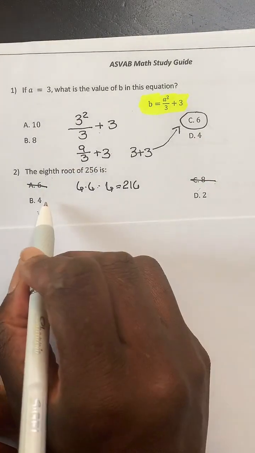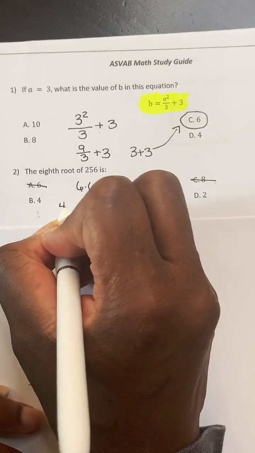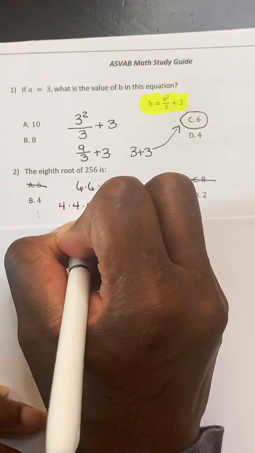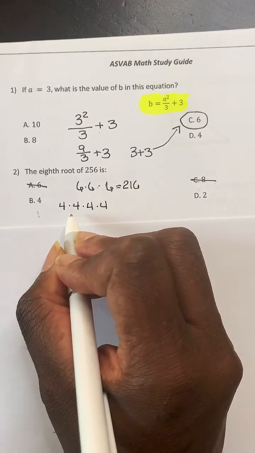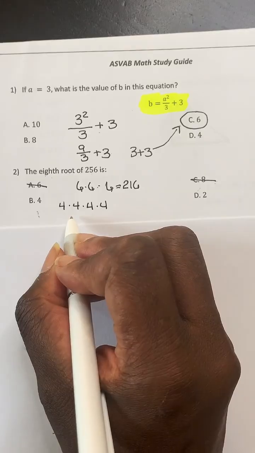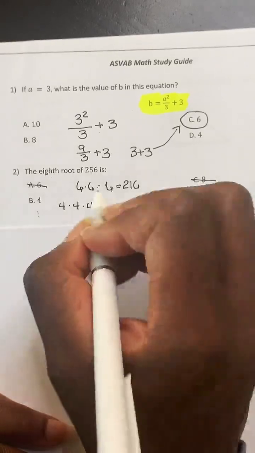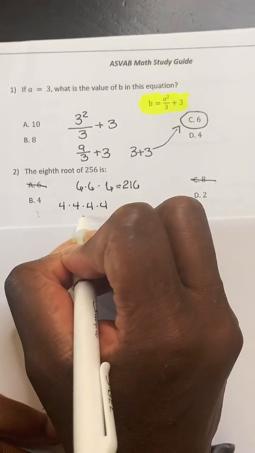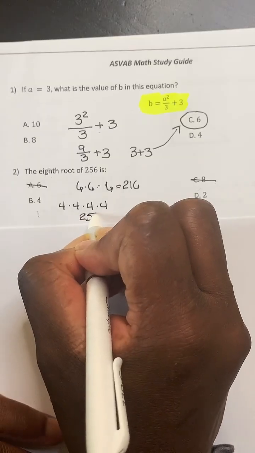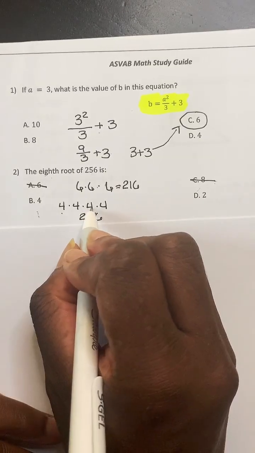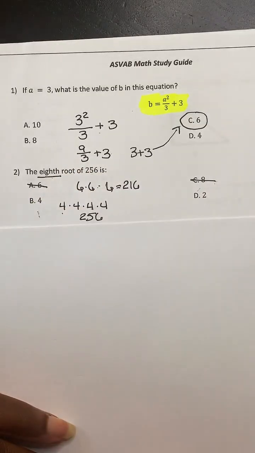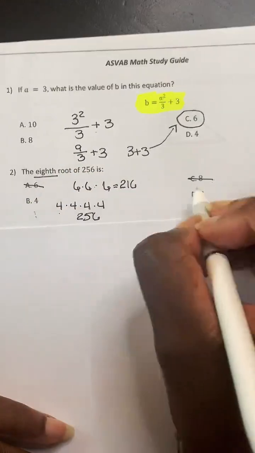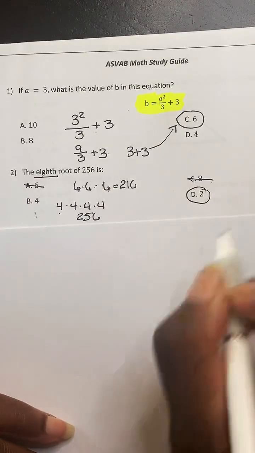Okay? So now if I go with my 4, I got my 4 times 4 times 4 times 4. Let's even just go with that. So I have my 16 squared. So 16 squared gives me 256. But that's only for 1, 2, 3, 4 times. I need to take it to the 8th. So right away, your answer is going to be D.